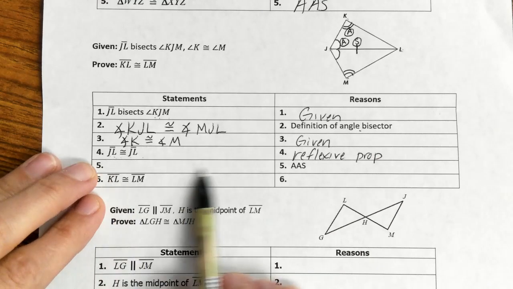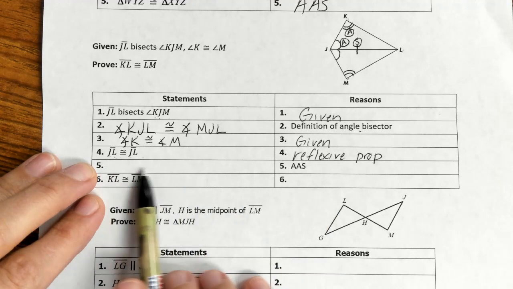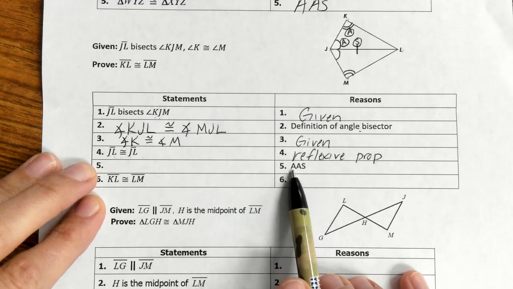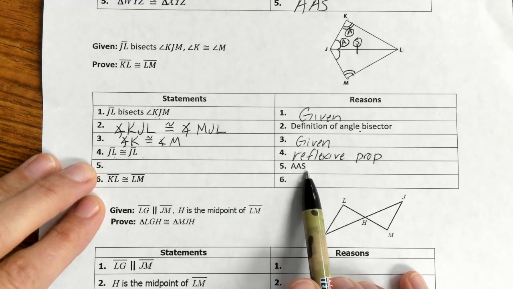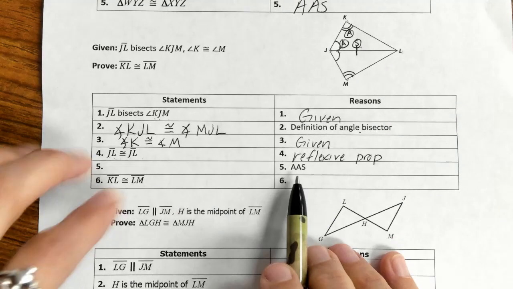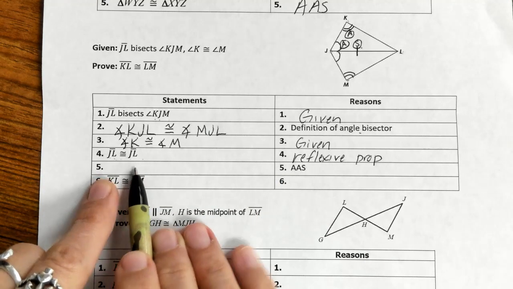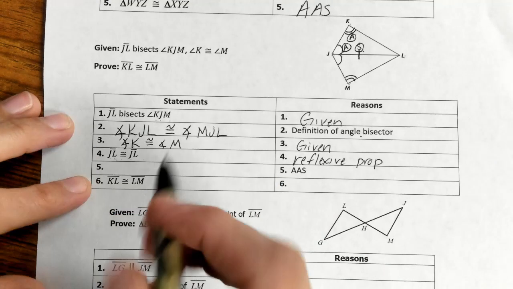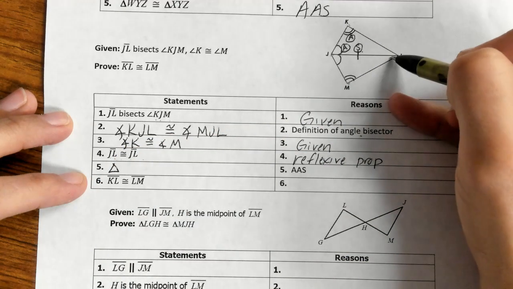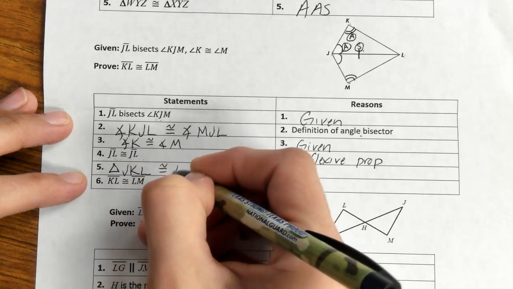Five is blank, but look over here. We're stating that whatever's going on, the statement that is said, we know that we can say it because of the angle side congruence theorem, because we have an angle side. So every time that in your reasons you have one of those theorems, we need to state that the 2 triangles are congruent. So here we could say triangle JKL is congruent to triangle.